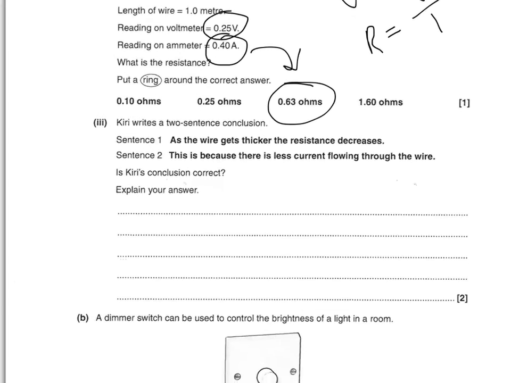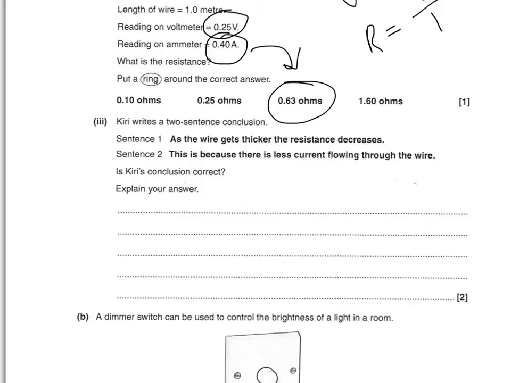Curie writes a 2-sentence conclusion. Sentence 1: as the wire gets thicker, the resistance decreases. Sentence 2: because there is less current flowing in the wire. Is Curie's conclusion correct? The first mark is saying that the first sentence is correct, or saying that sentence 2 is incorrect. You need to say which one is incorrect, so sentence 2 is incorrect, and then correct it. The second mark is saying that when the resistance is lower, the current is higher.